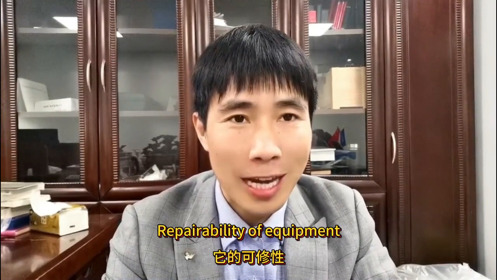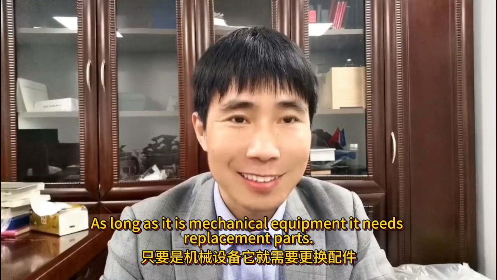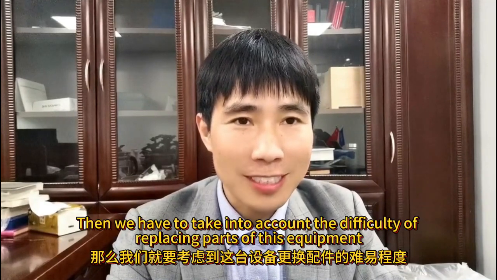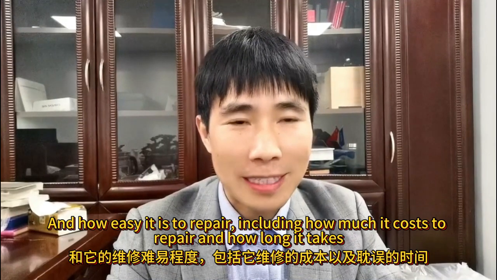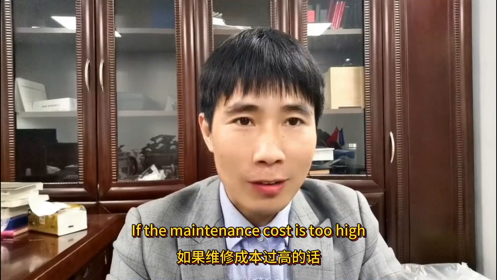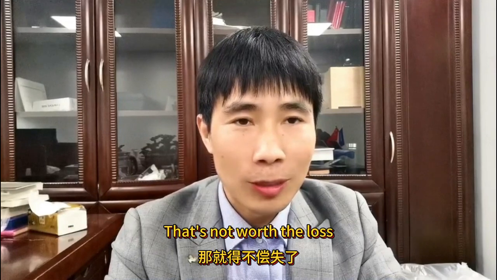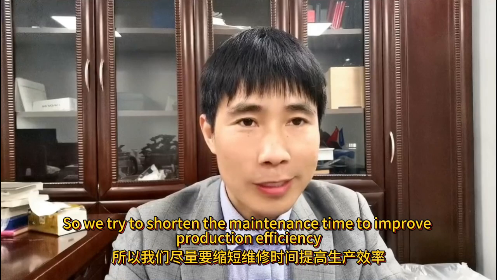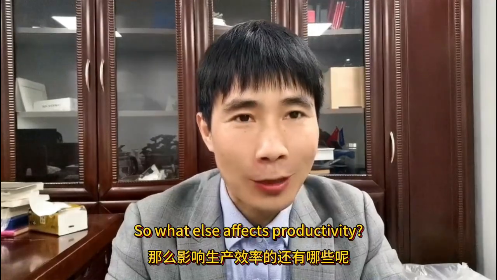Third point, repairability of equipment. As long as it is mechanical equipment, it needs replacement parts. It needs maintenance. Then we have to take into account the difficulty of replacing parts of this equipment, and how easy it is to repair, including how much it costs to repair and how long it takes, because it affects our production schedule. If the maintenance cost is too high, so what we put in is not proportional to what we put out, that's not worth the loss. The equipment being repaired is certainly not good equipment, so we try to shorten the maintenance time to improve production efficiency. So what else affects productivity?